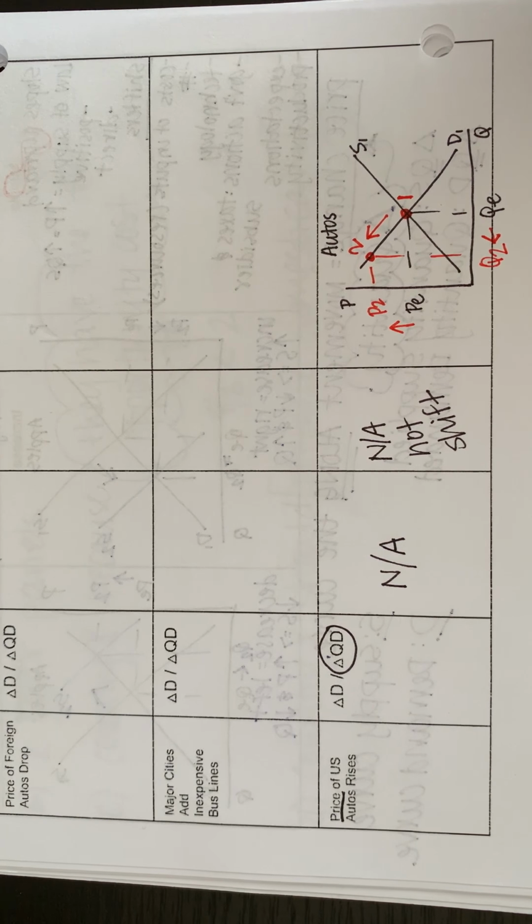And we follow the law of demand. As price goes up, quantity demanded goes down. And that's how you show a movement along the demand curve.